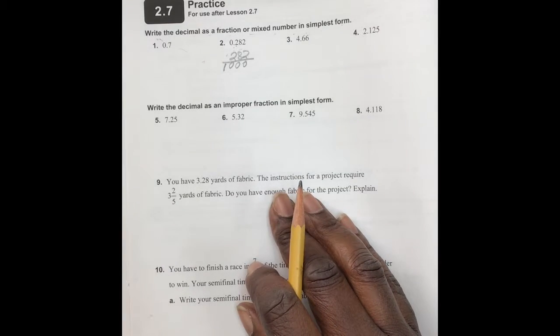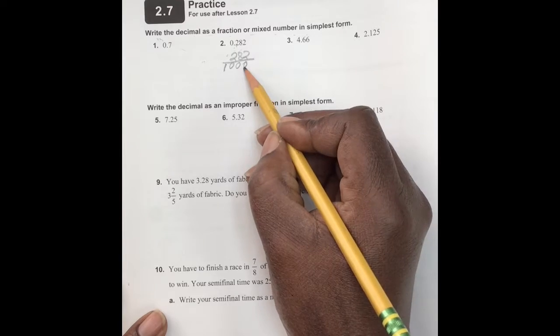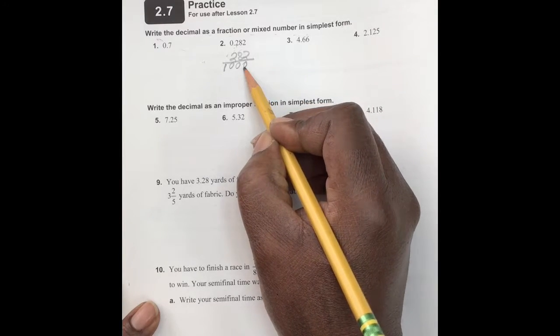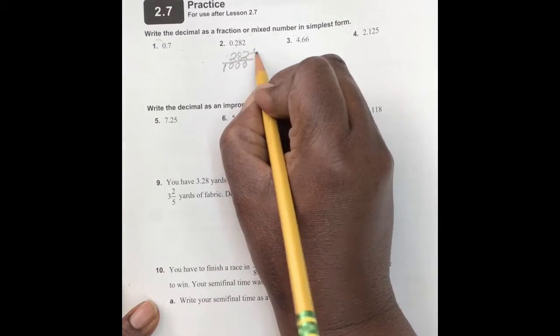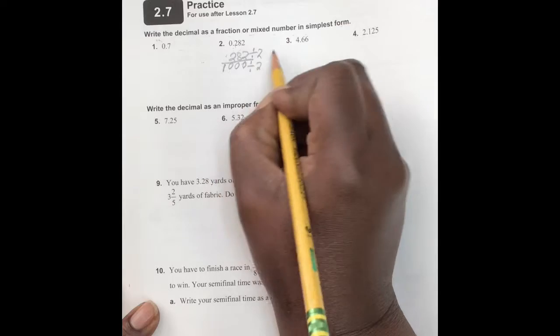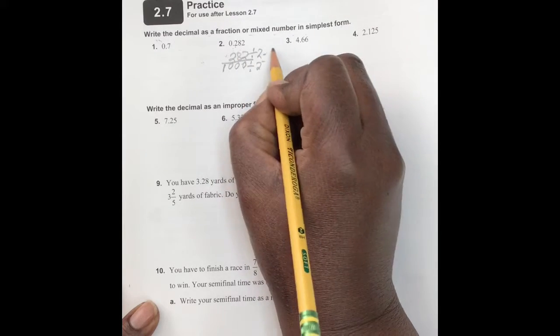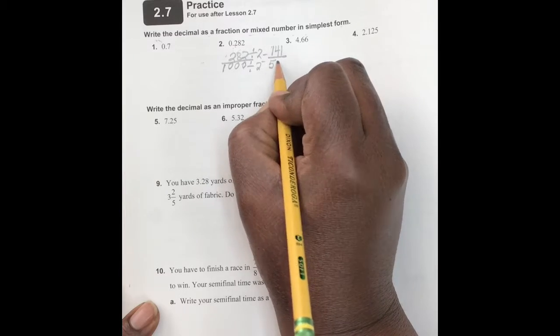All right, now at this point, because 2 and 0 are both even, then we know that these two numbers can at least be reduced by 2. When we reduce them, we recognize that this number becomes 141 and this number becomes 500.